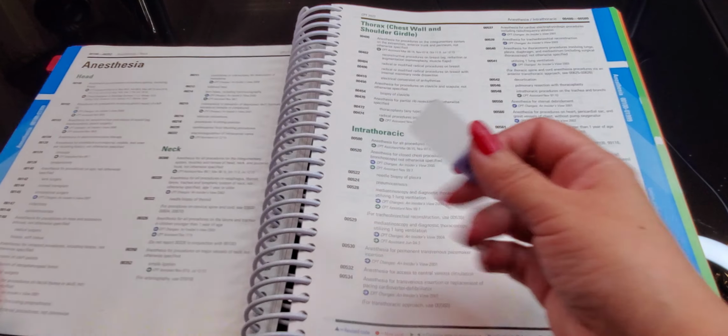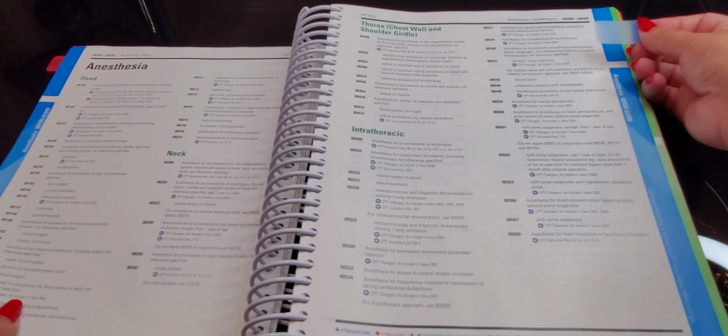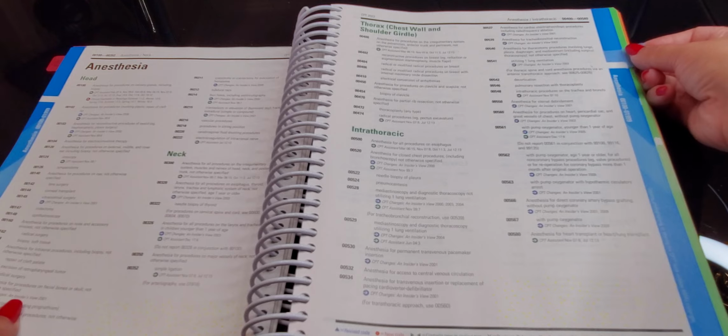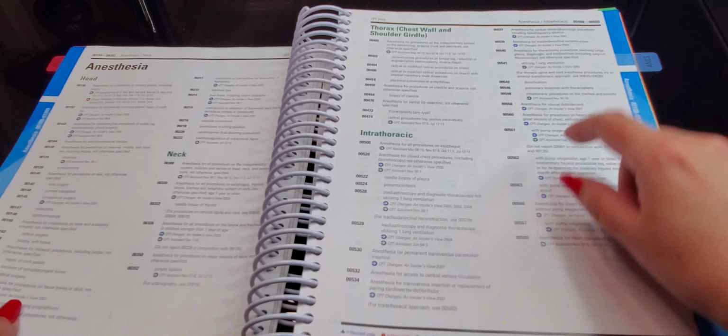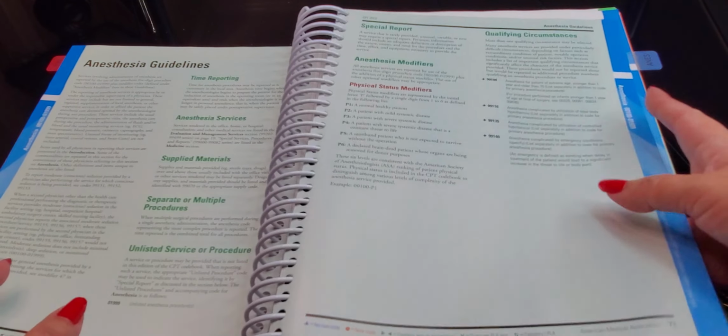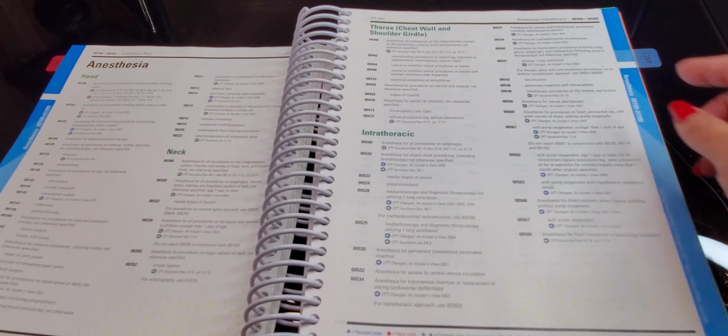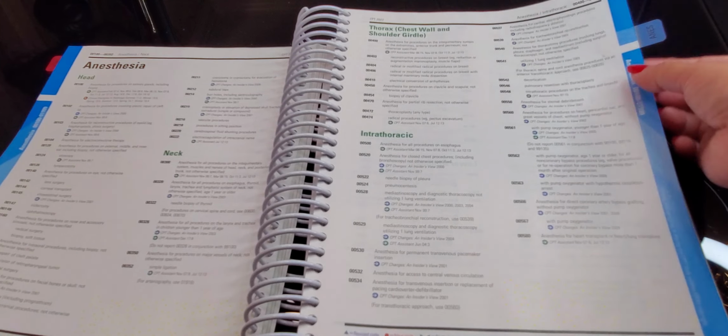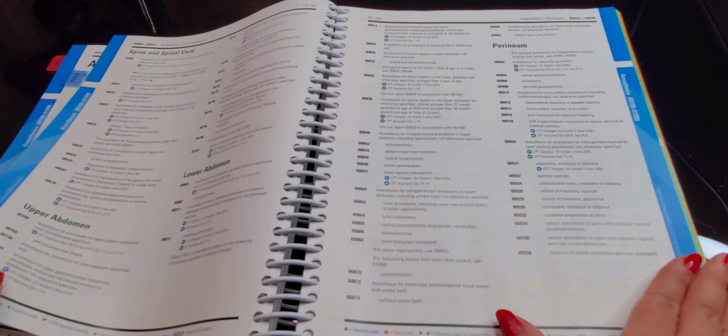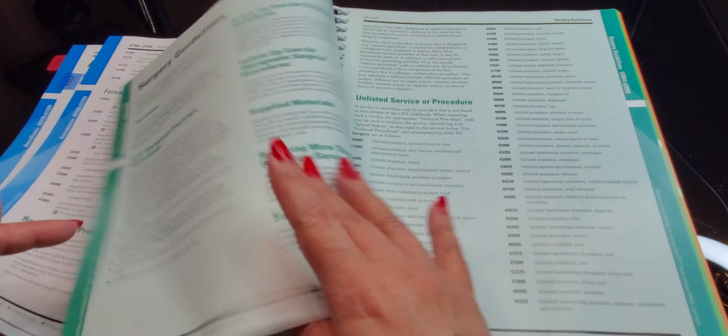Okay. All right. So I'm going to put it, here's the guidelines again, and we're going to go ahead and put it right here. Because, yes, it starts on this opposite page, but I don't want to put it right there, because then I would flip right there every time. So I want to flip where it's going to be open to the codes immediately, okay? So there's that, and then we keep flipping.